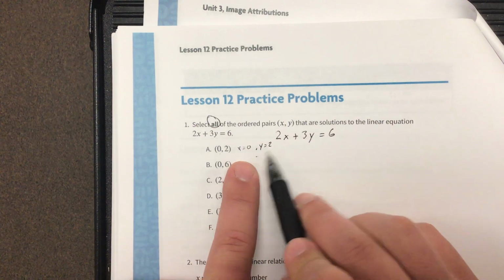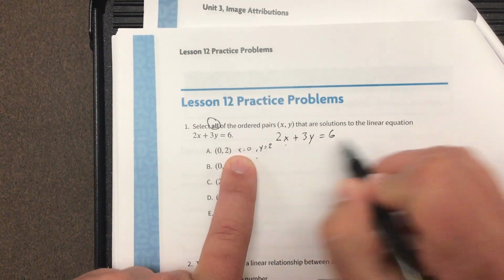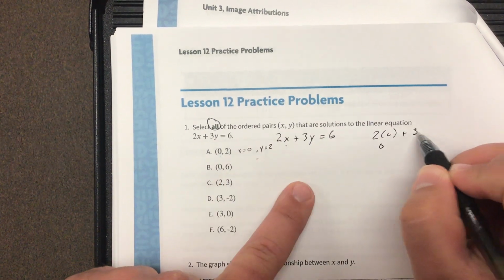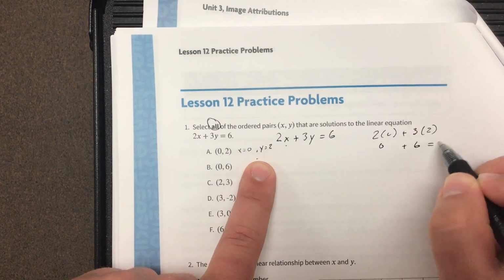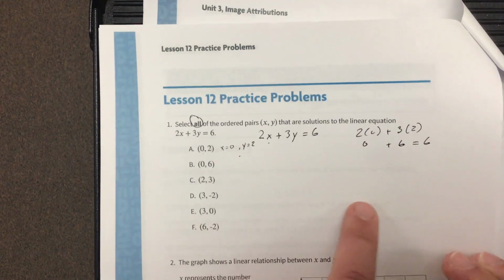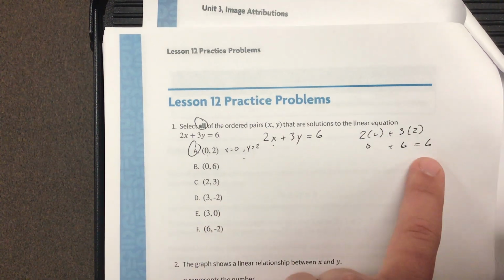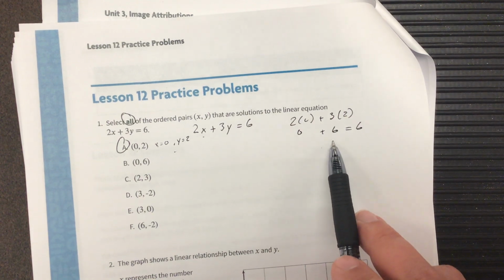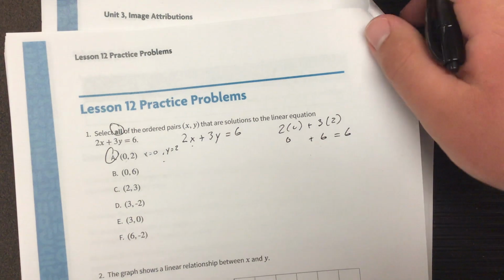So now we got to plug these into this equation to see if it works. So if x is 0, what's 2 times 0? 0. And if y is 2, what's 3 times 2? 6. So 0 plus 6, 6? Yes. Yeah, that works, right? So that one would be true. If they don't equal each other, don't circle it. But if they work out like this one, then that'd be right. Y'all okay with that?